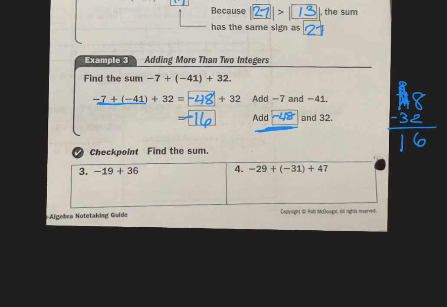Okay, do 3 and 4. Okay, Mara, what'd you do on number 3? Are the signs the same? They're different, so what do you need to do? Different signs you subtract, right? So 16 minus 9 is 7, and 2 minus 1 is 1.